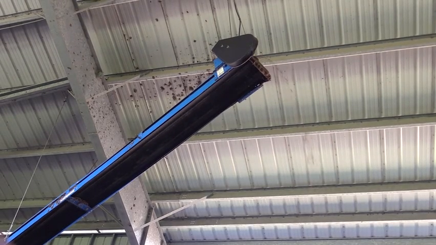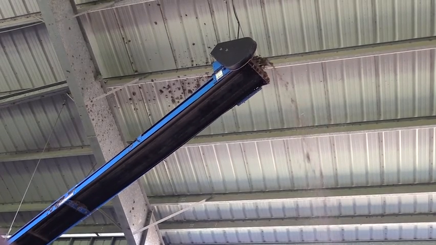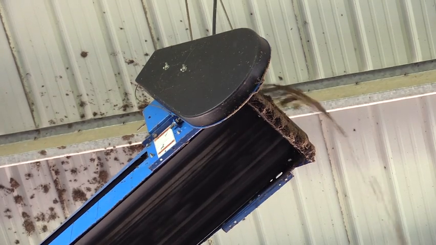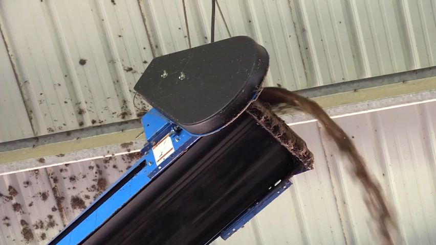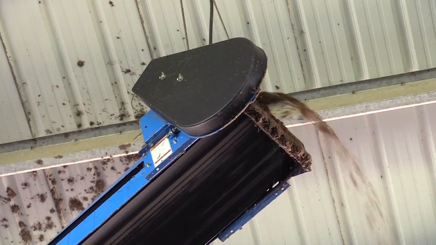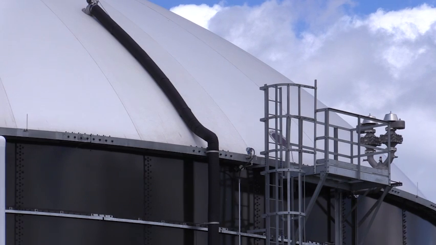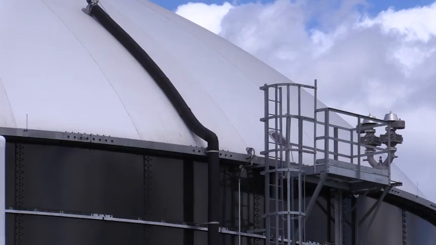Digestate is made up of mineralized nutrients including nitrogen and phosphorus as well as undigested organic matter and water. The digestate can be separated into solids and liquids. Solid digestate is often used as animal bedding, compost input, or directly as a carbon-rich soil amendment. Liquid digestate contains most of the soluble nutrients and is used as a liquid fertilizer.